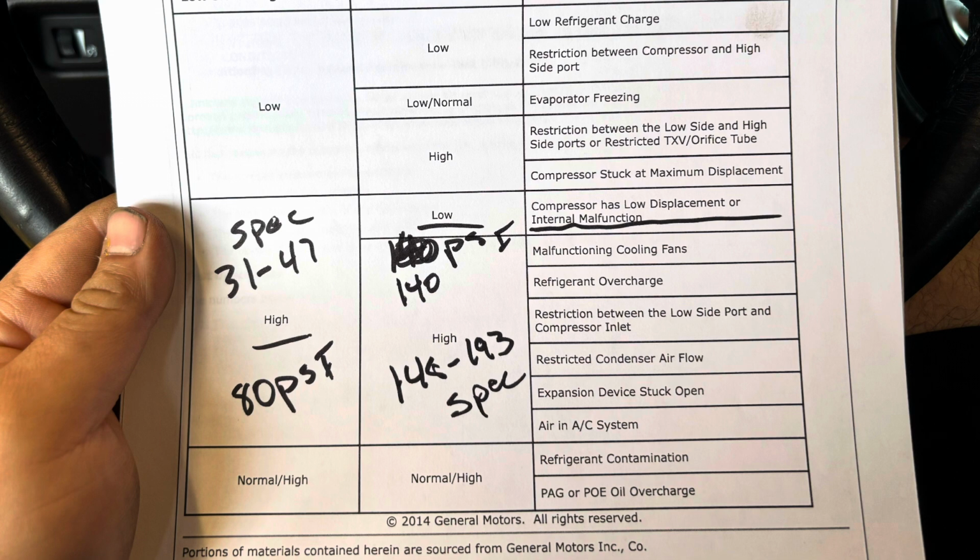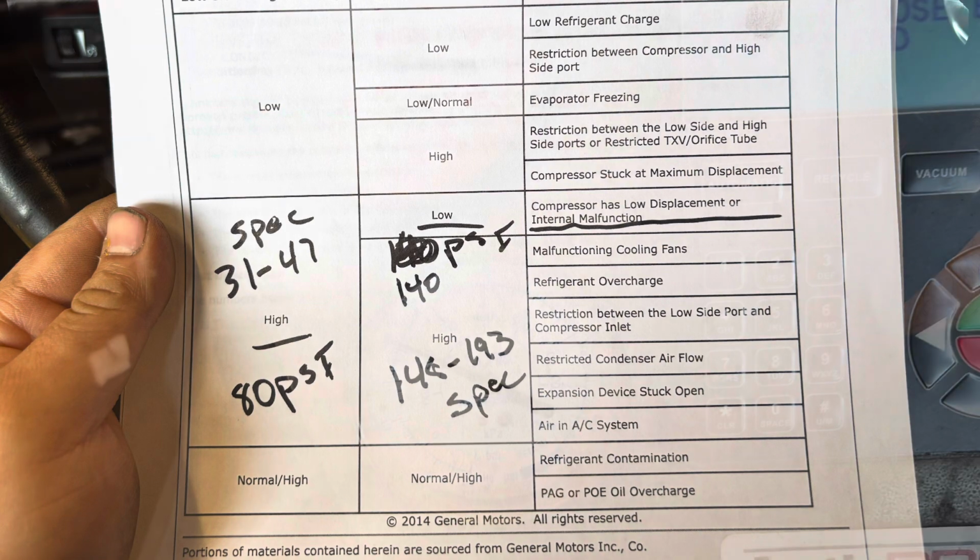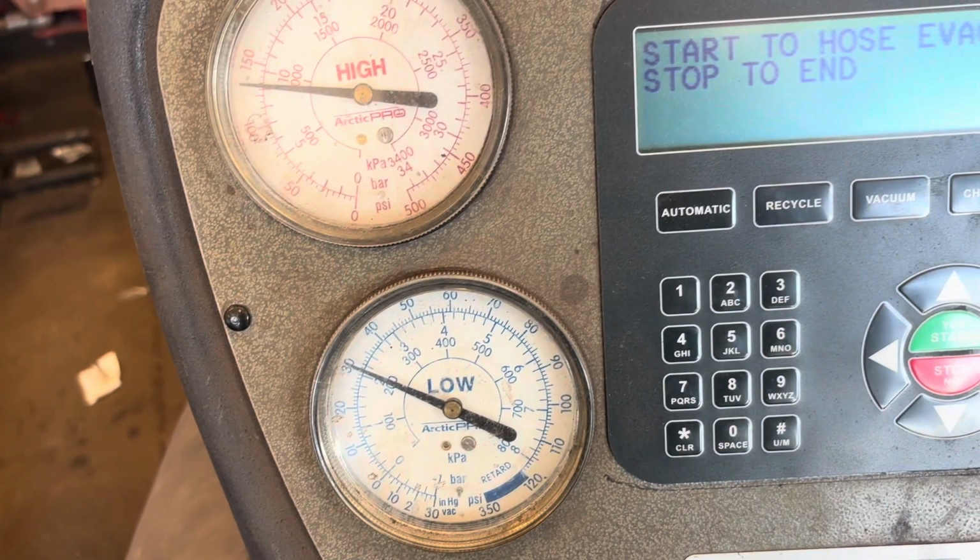And this chart really helped me out because, like I said, it's hard to call a compressor when it is working, it is spinning, and there could be other things that you could look at. But just from this chart, it helped me make the call.